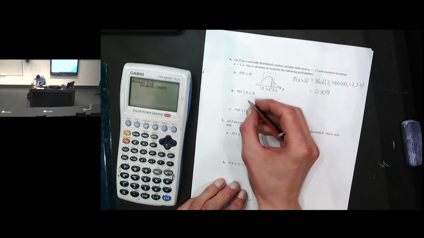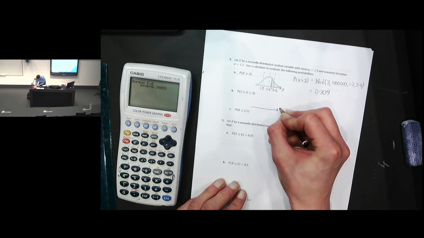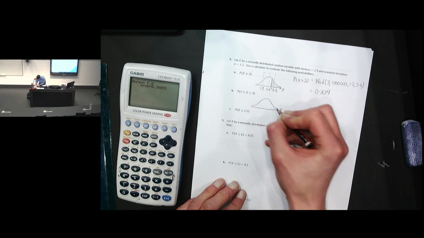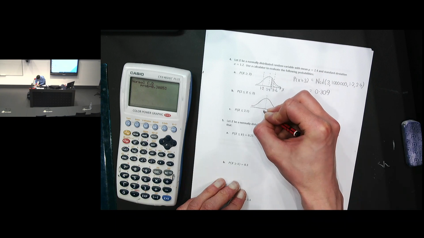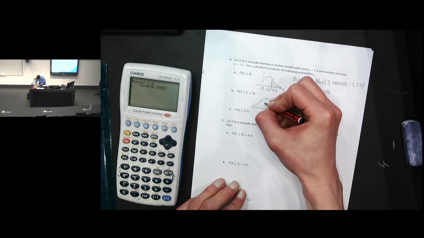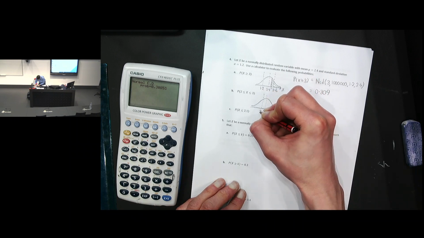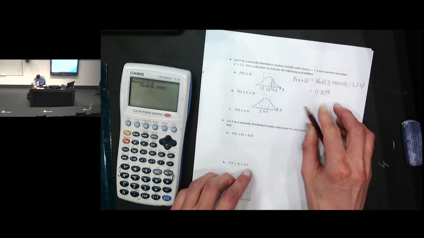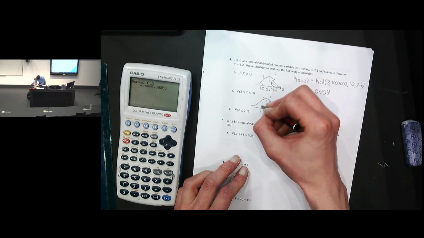So it's the same kind of thing for this one here, except that instead of going up to some really, really big number, we're just going to calculate it between two much smaller ones. So wherever this is, we're going to have 2 here, and then 3 on the other side. So what we want here is just this area in here.